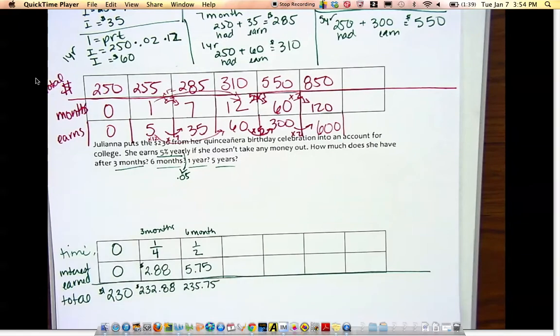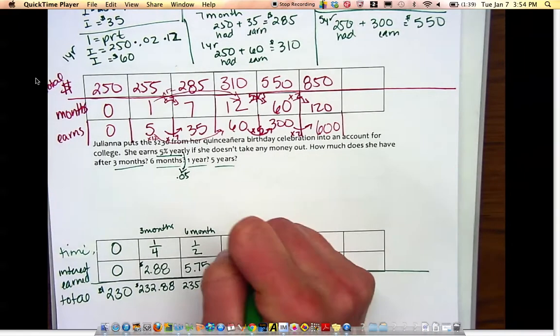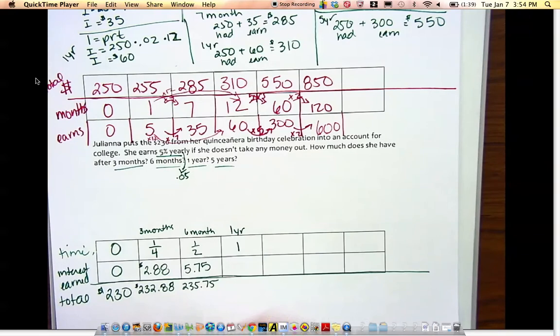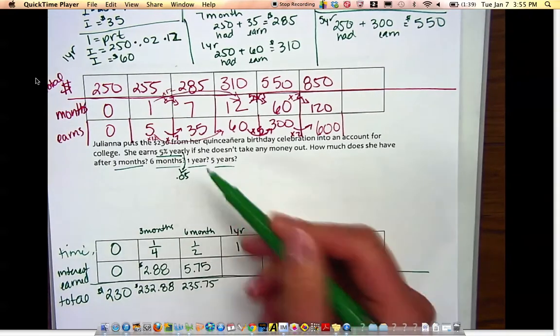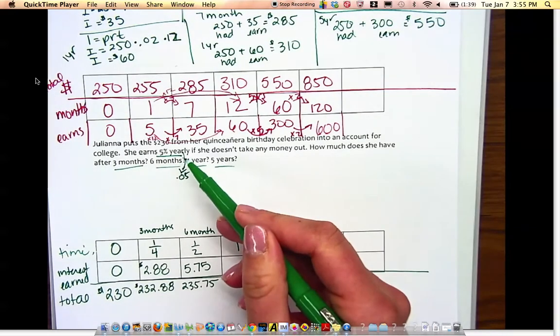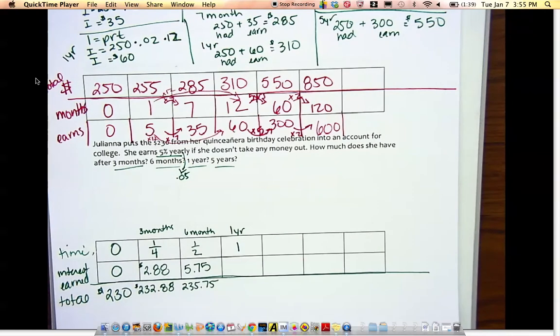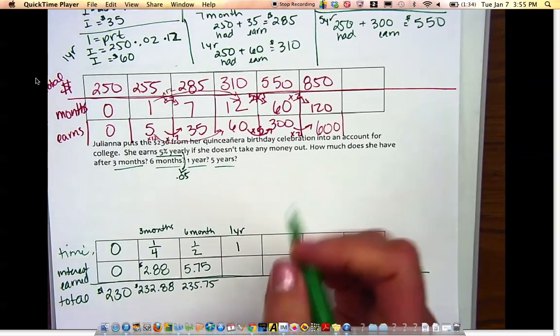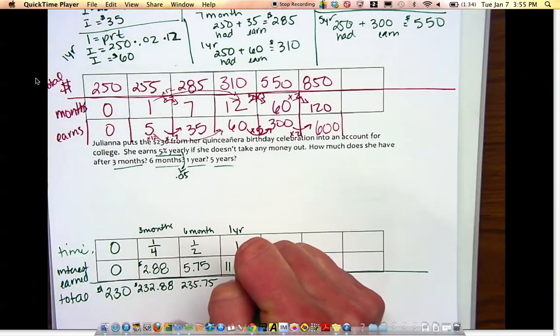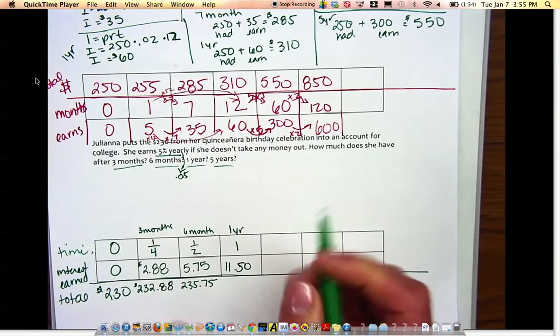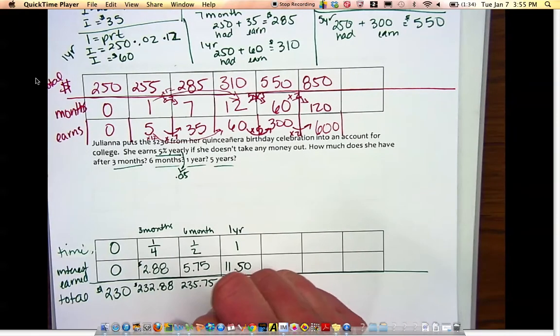All right, so 1 year. So that's going to be one whole because, again, this is a yearly interest. Our previous problem had a monthly interest. This is yearly. So now I take my 1 year, 1, times my $230 times my 0.05, which is my percent as a decimal. And I get that she earned $11.50. Add that to the original amount. She now has $241.50.